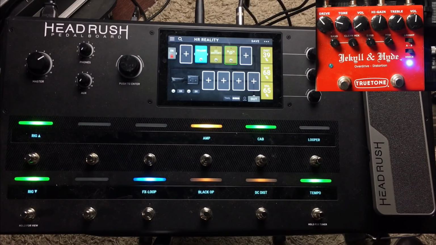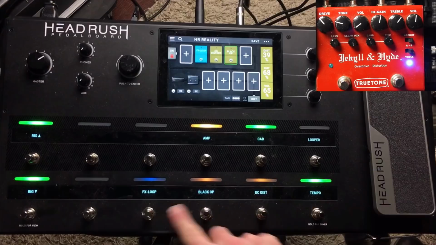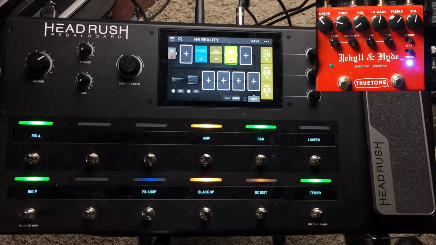All right, guys, you have to let me know in the comments what you think about this. I'm hearing not a lot of difference here. Yeah, they're practically identical. So this is the Hyde, and here's the Black Op. Wow, that's pretty close to me.